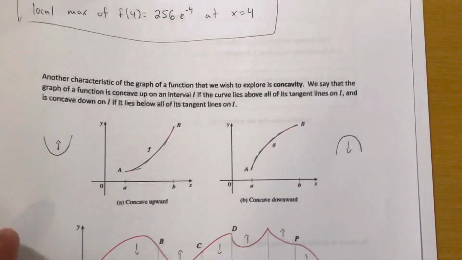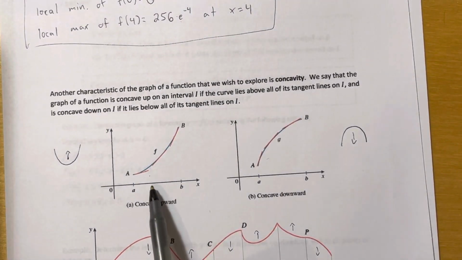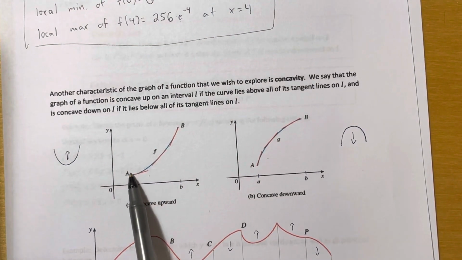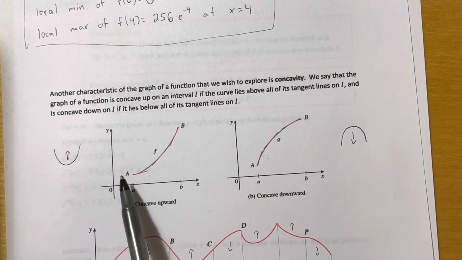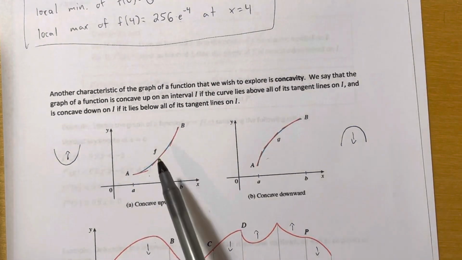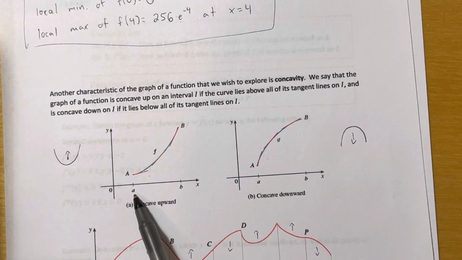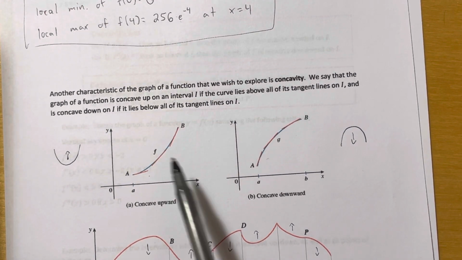So returning to these examples here and here. What we have here is a function that's clearly concave up because we can see its graph and we know that. But we've also defined concave up to mean that the function lies above its tangent lines on the interval where it's concave up.